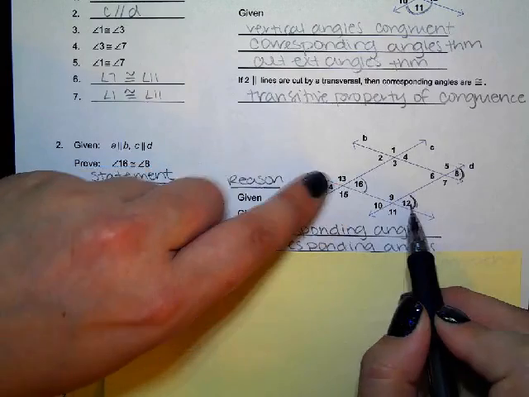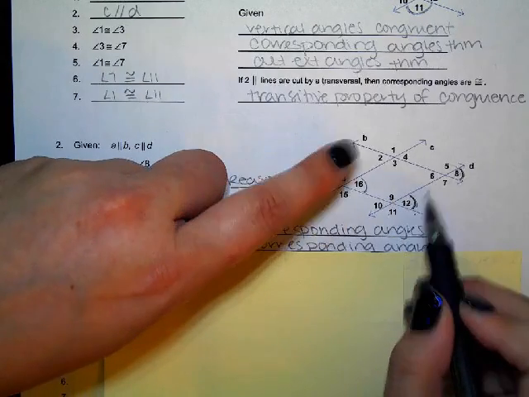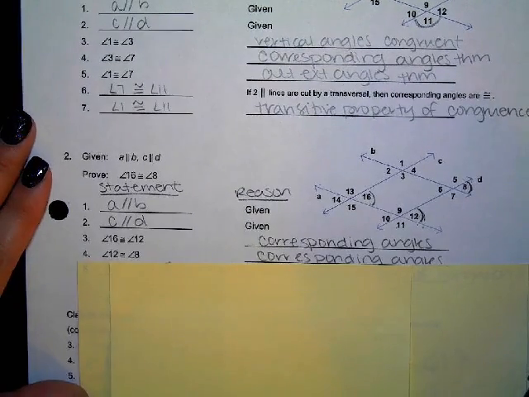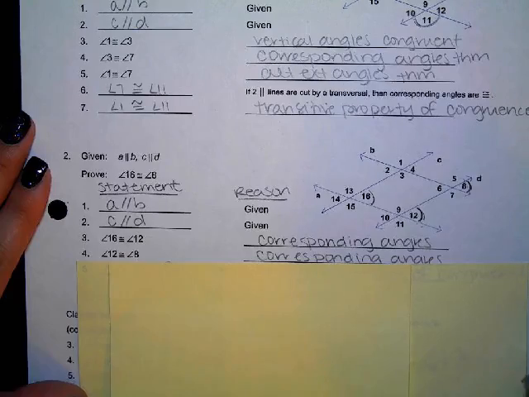That's why we have to say same side interior or same side exterior, because you're talking about inside parallel lines or outside parallel lines. Corresponding is kind of like same side, but it's talking about the location. You don't have to say same side. But if you ever just put same side, I'd be like, what do you mean? That's only half of the puzzle. Does that make sense? Okay.